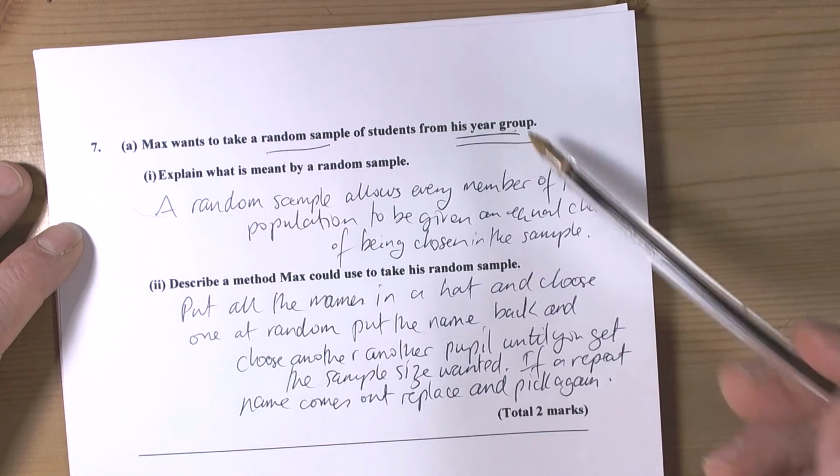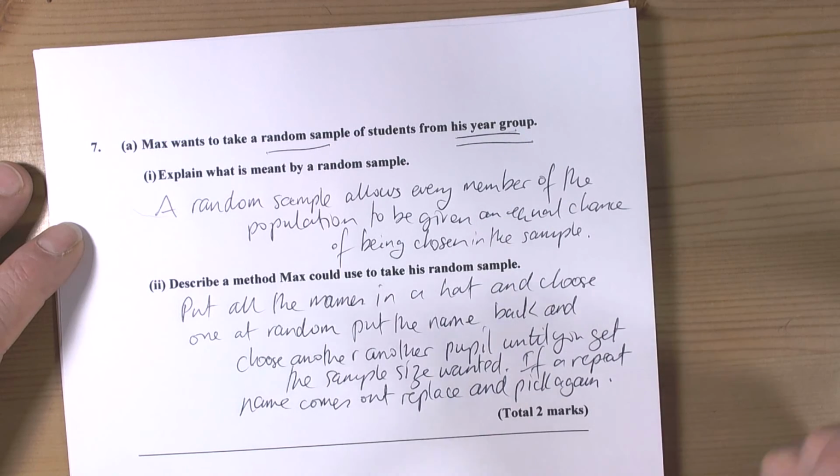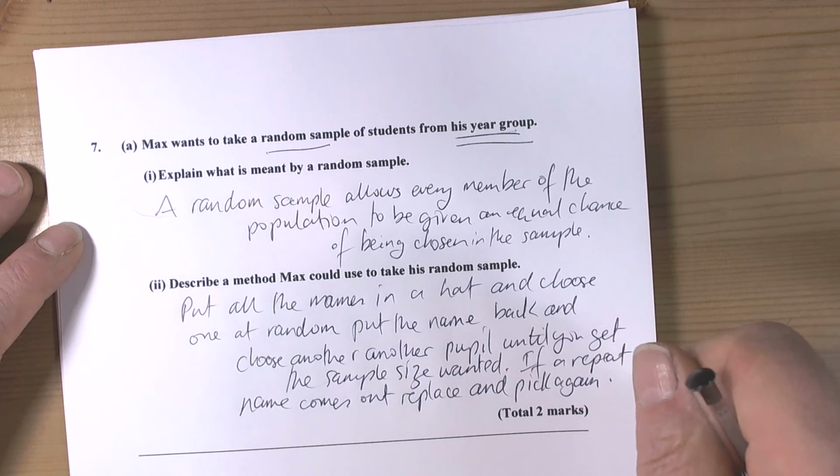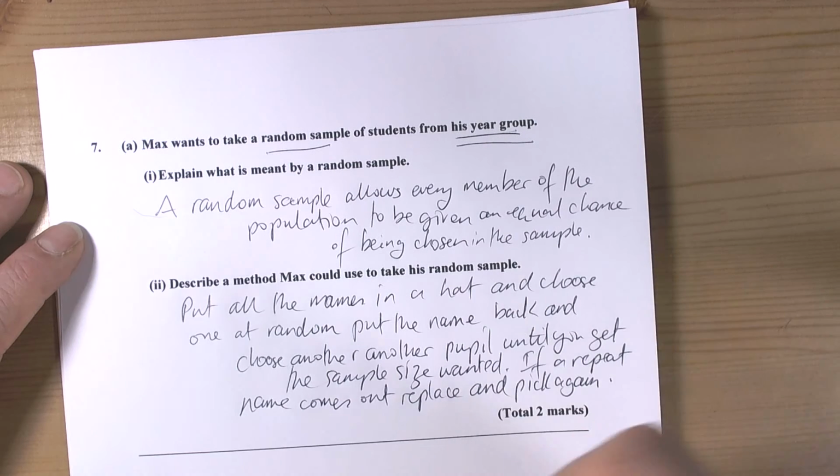So basically what we're saying there is, if you put all the names of all the people in the year group in a hat and shake it up, pick a name out, note that name down, that person's randomly been chosen. But because it's about giving people an equal chance of being chosen, you have to put the name back, shake it about again, and then choose another one, and keep doing that until you get your sample size.